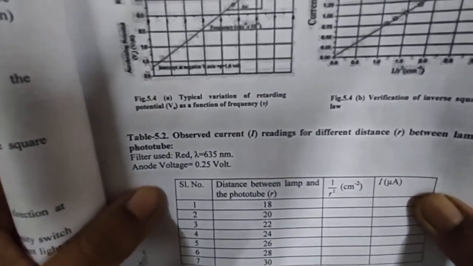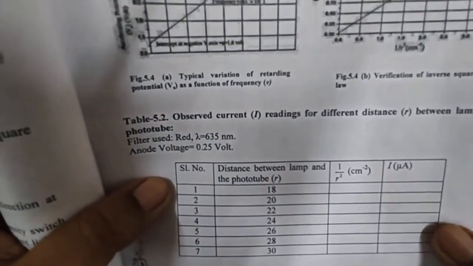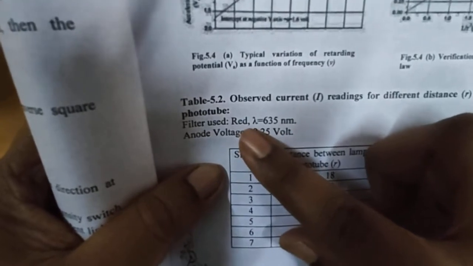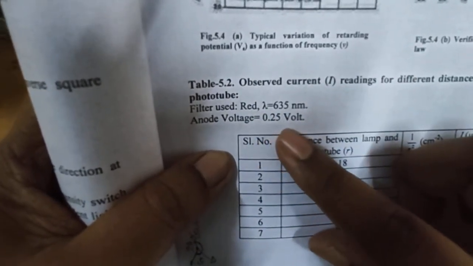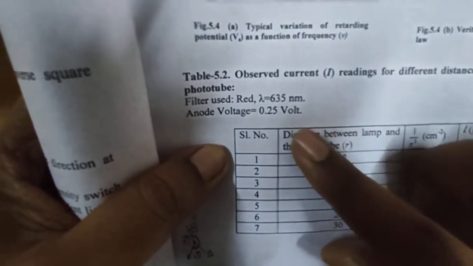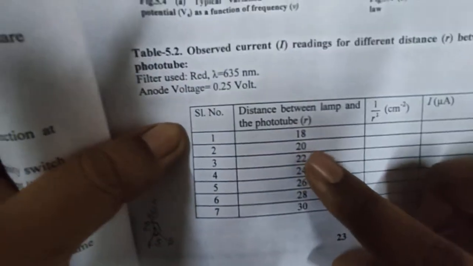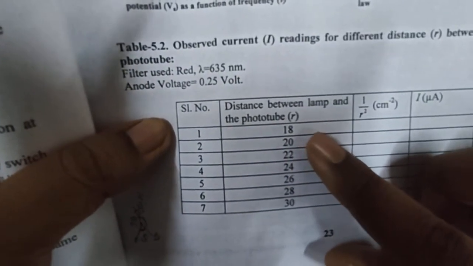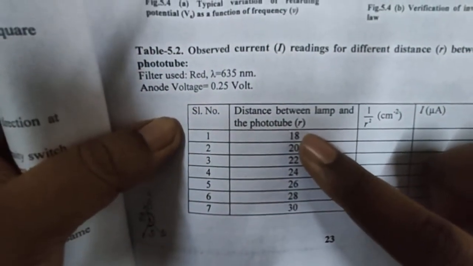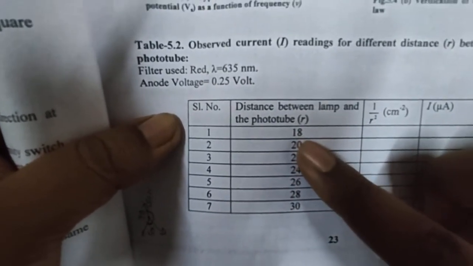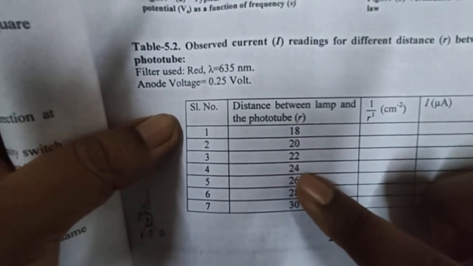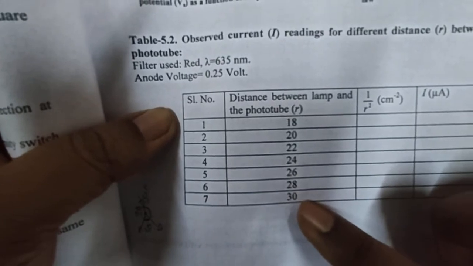Now to verify the inverse square law, we'll consider one particular filter, that means the red color one, and then we'll apply an anode voltage, which is fixed at 0.25 volt. We'll fix it at this particular voltage, and then we'll vary the distance of the light source. We vary the distance from 18 to 30 centimeters in steps of 2 centimeters: 18, 20, 22, 24, 26, 28, 30.